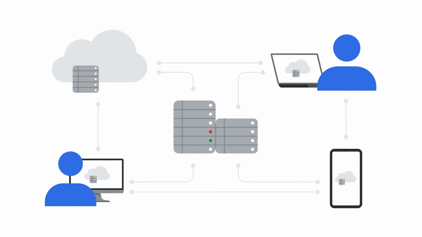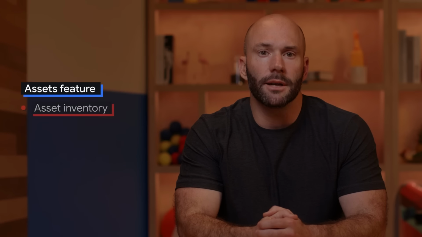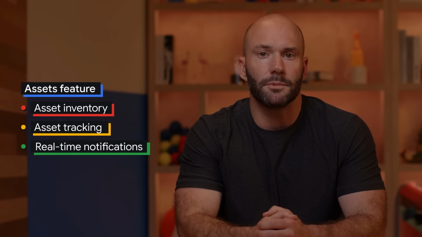Let's take a peek at some SCC features that will be useful to you as a cloud security analyst. On its main dashboard, SCC gives you a comprehensive overview of your organization's cloud assets from a security point of view. You can use SCC's Assets feature to carry out an asset inventory review to help you discover and view your resources and policies in near real time. This tool also provides asset tracking so you can identify new, modified, or deleted assets. SCC can also be configured to send the security team real-time notifications when an asset or policy is modified so you can determine whether it was an authorized change.